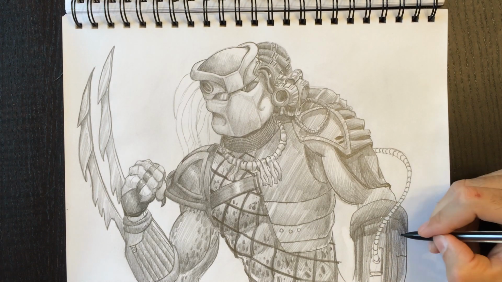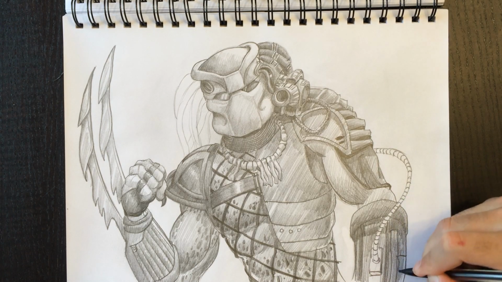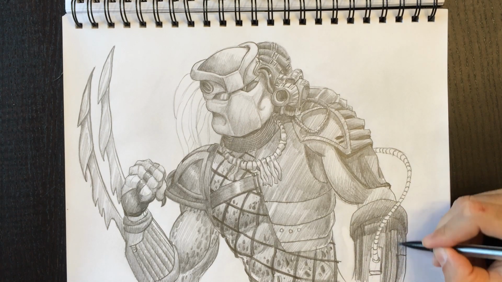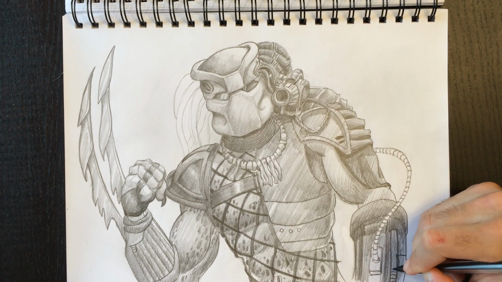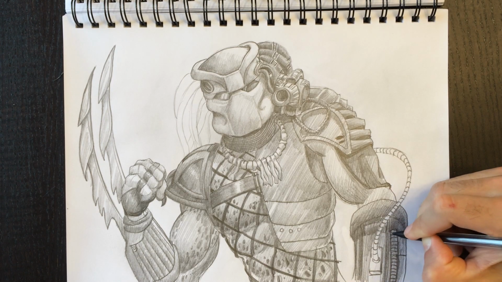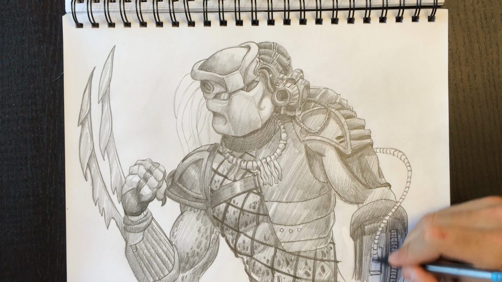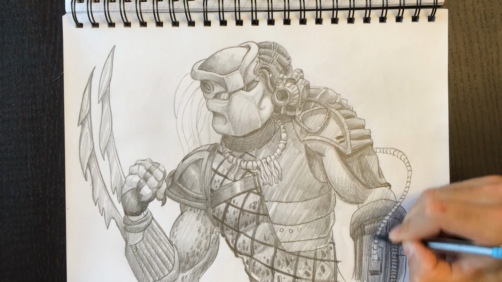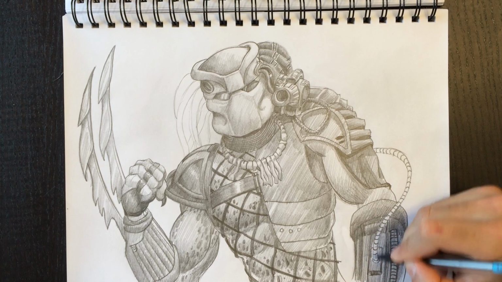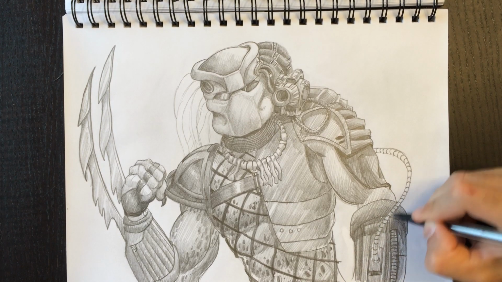Like this. Add a bit more detail here. Add some horizontal lines here. That's where you can open up his little reader and see the countdown begin to his explosion. A detonator.